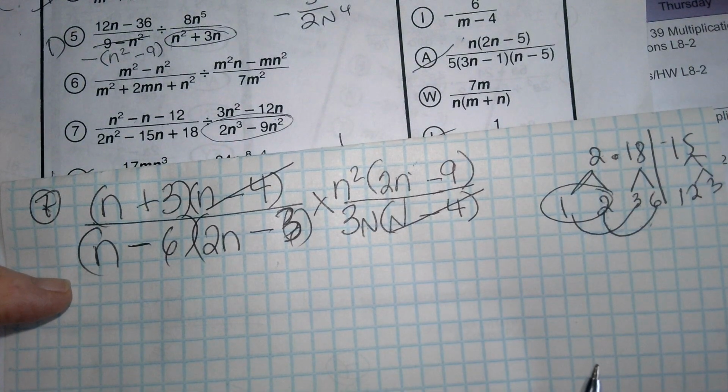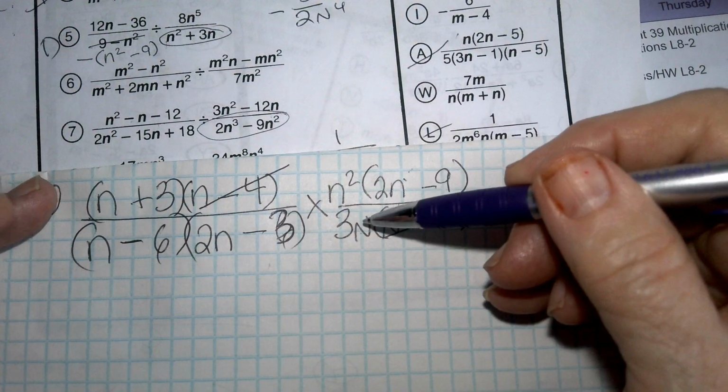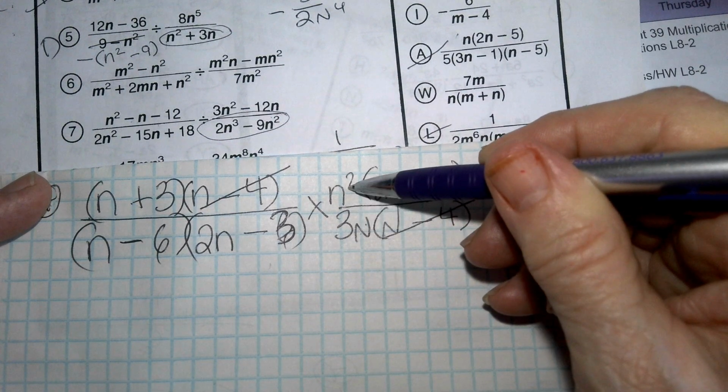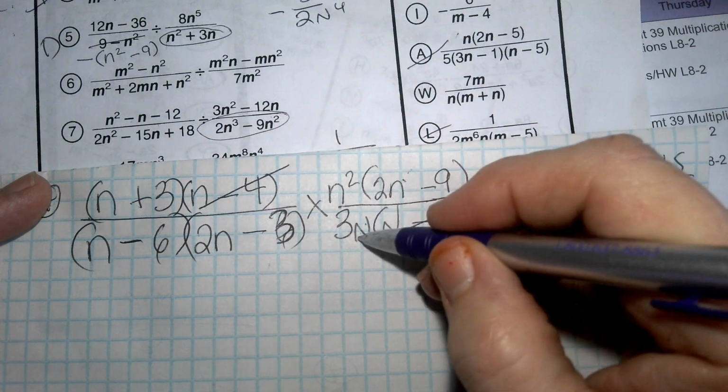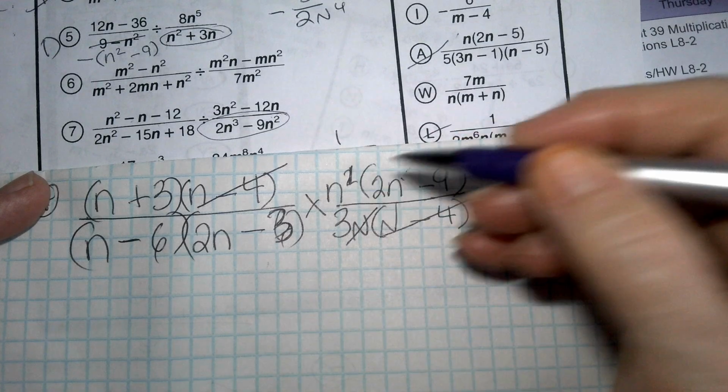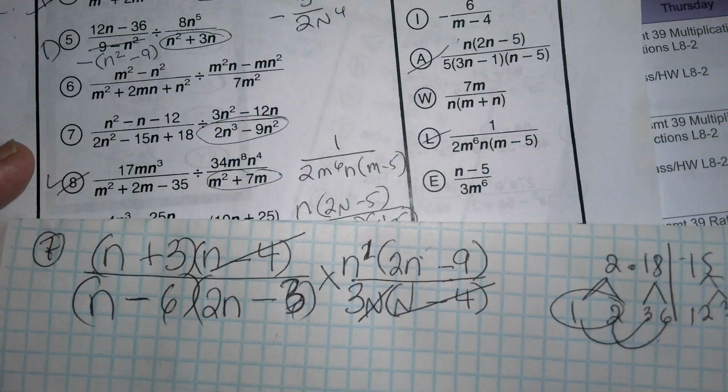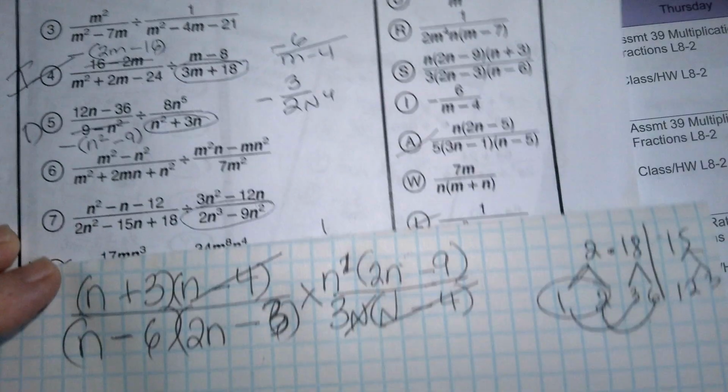I think that's it. But can we take out, here's an n, and here's an n squared. Can we reduce one of those? Yeah. So we can reduce that, so that becomes a 1. I have a feeling that is it. I think that's that big answer. We're going to see.